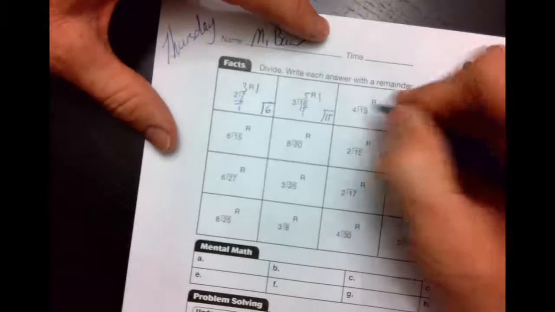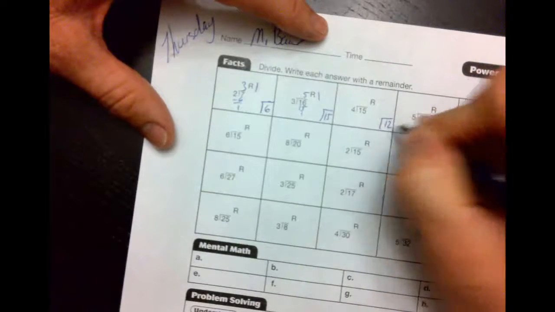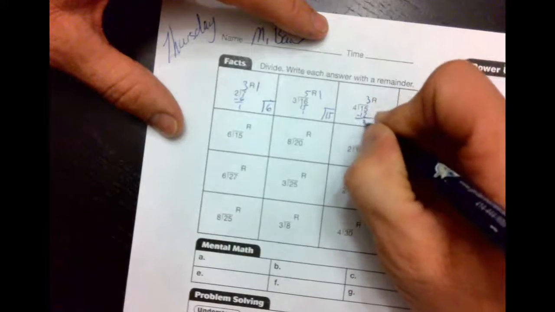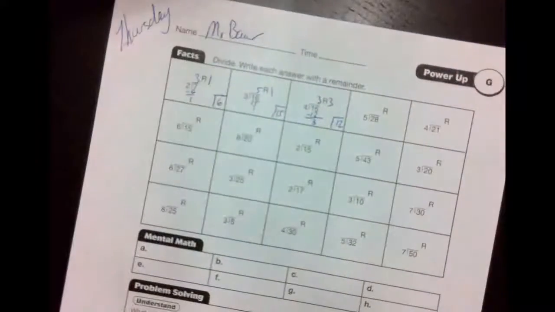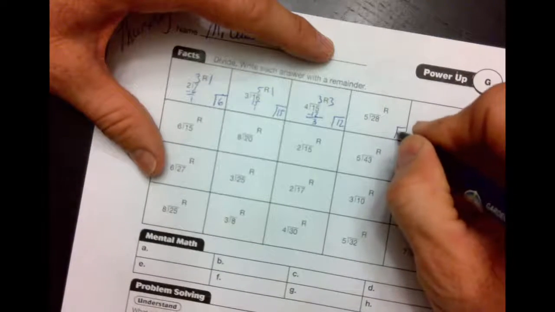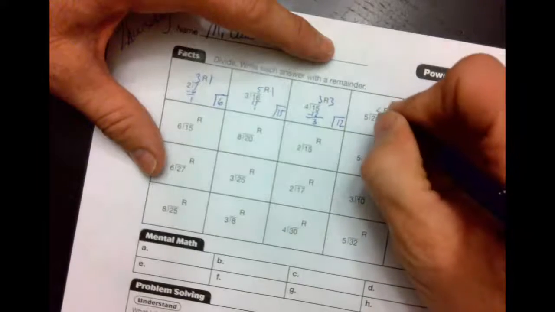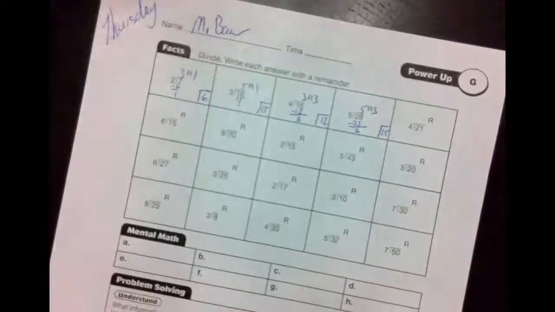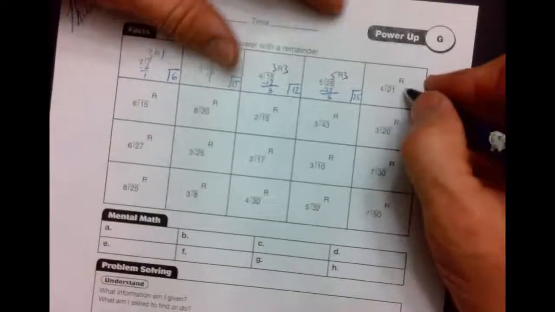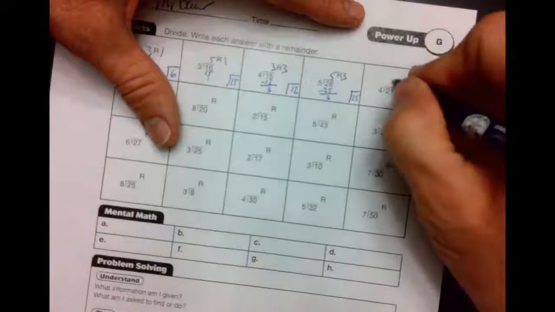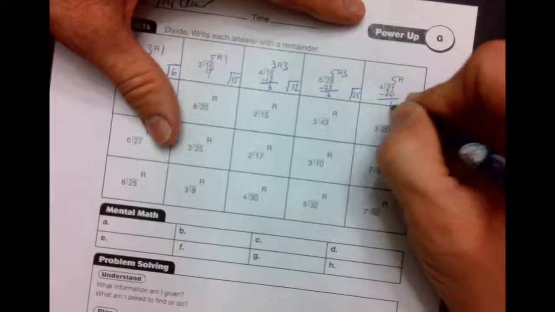What number close to 15 is divisible by 4? 12. How many times? 3. 3 times 4 is 12. Subtract. You get 3. A number close to 28 is divisible by 5. 25. How many times? 5 times. Subtract, remainder 3. What number close to 21 is divisible by 4? Think 20. How many times 4 go into 20? 5 times. Subtract, remainder 1.